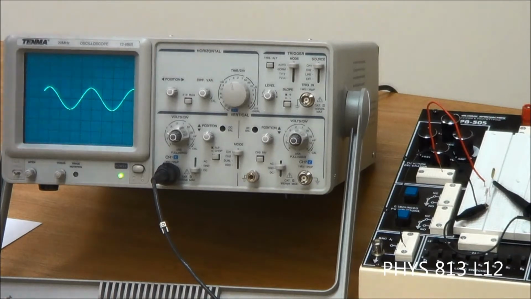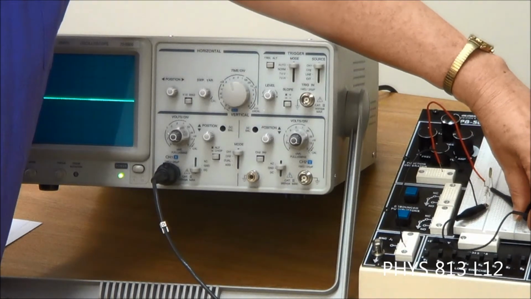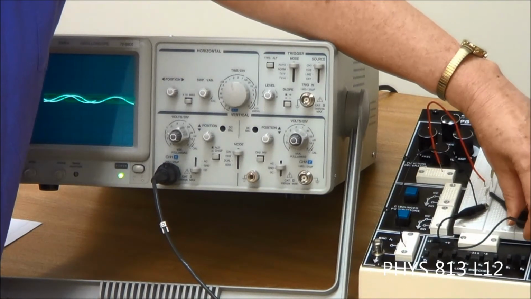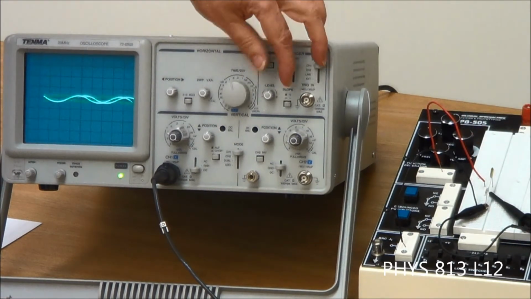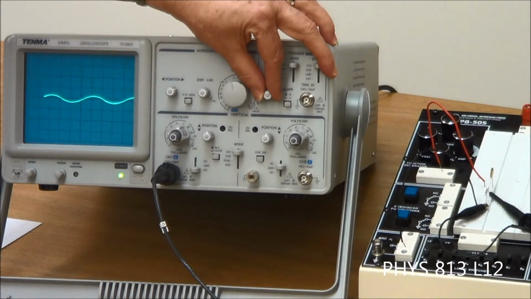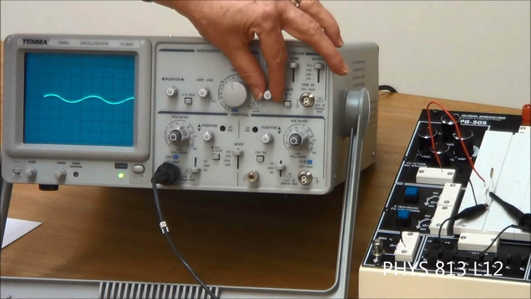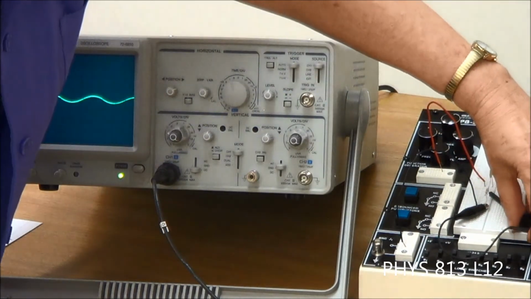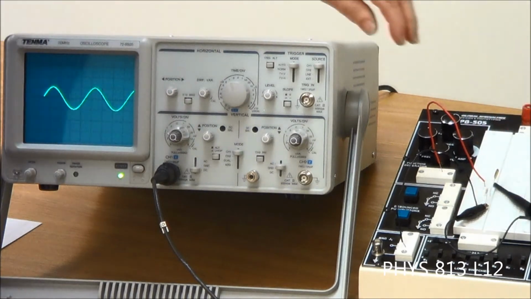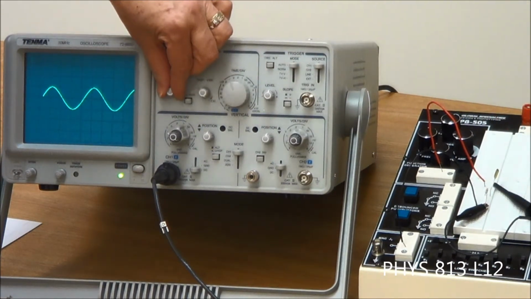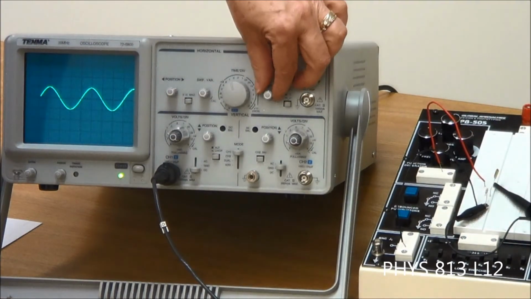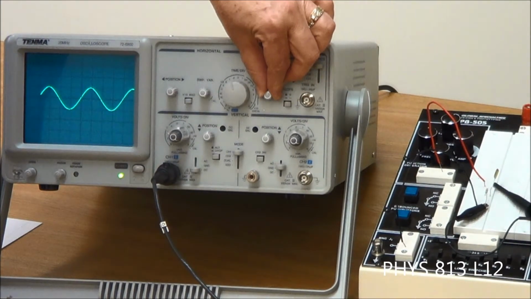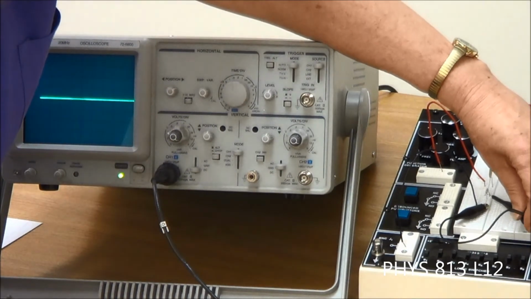Now, if I move this so that I'm getting voltage only across the resistor, and this didn't do this earlier. Let me try something here. Position that, I wonder. Oh, I know what I need to do.